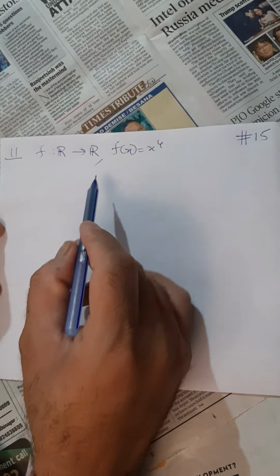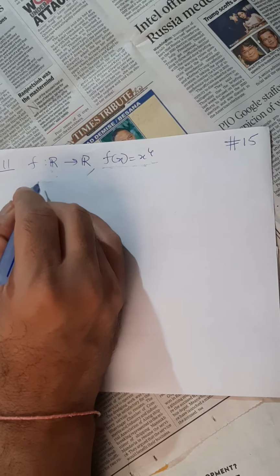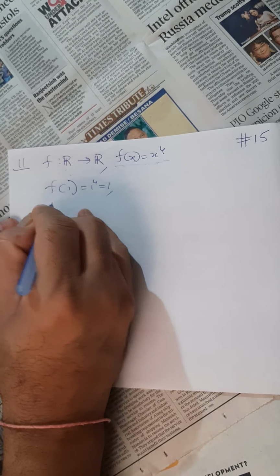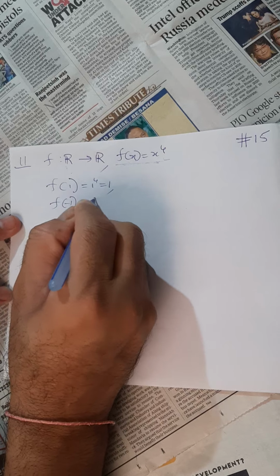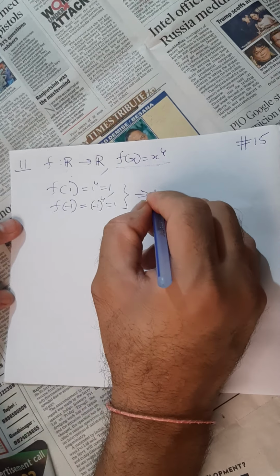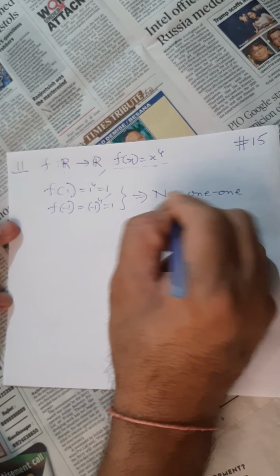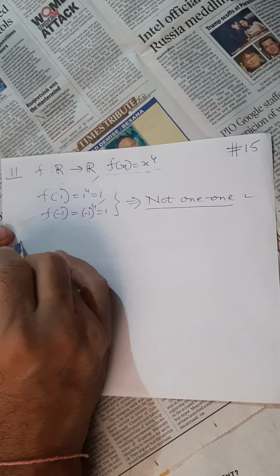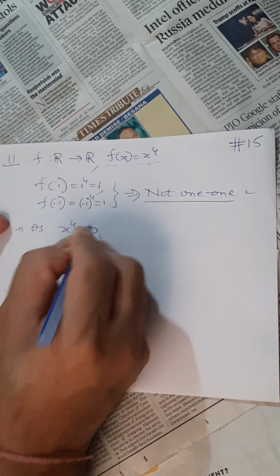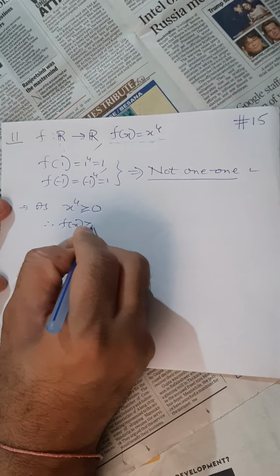Question number 11. Function from R to R, f(x) equals x raised to 4. All real numbers. So very easily you can notice, if I write 1 raised to 4, it is 1. Even if I write minus 1 raised to 4, which is also 1. So what is your obvious conclusion? Not one-one. Right, this is the obvious conclusion. What about the onto part? You know, raised to 4 being an even power, this is always greater than or equal to 0.